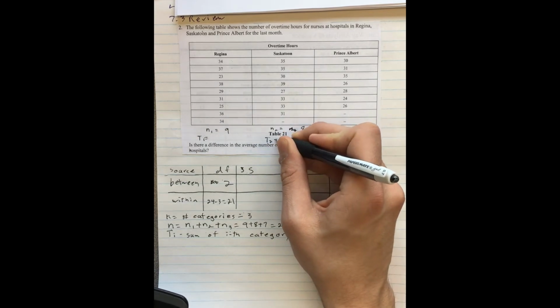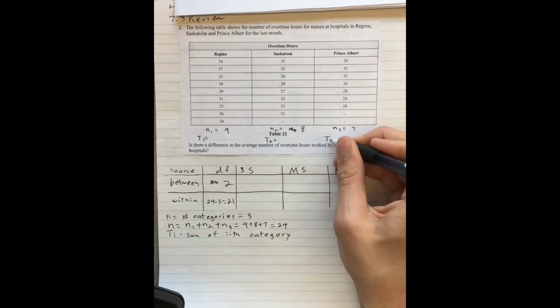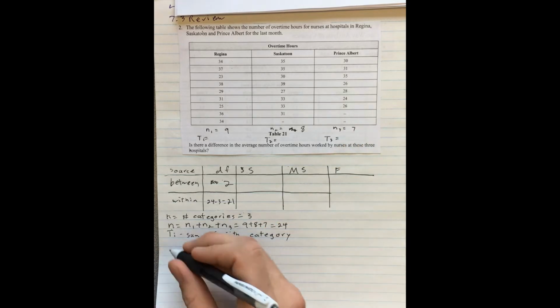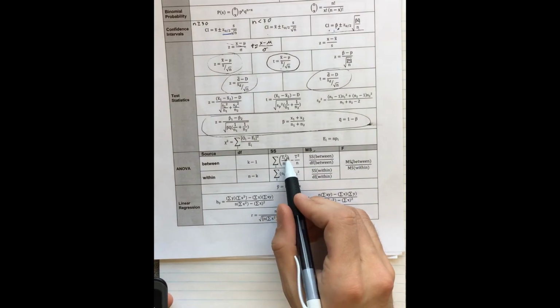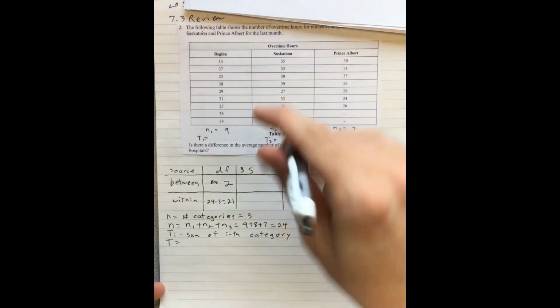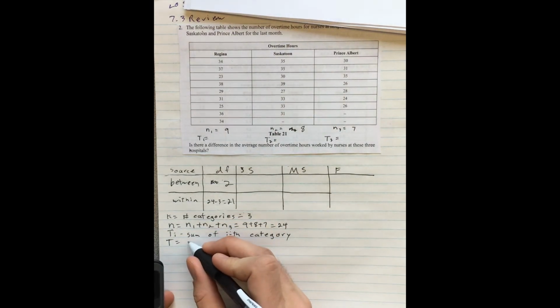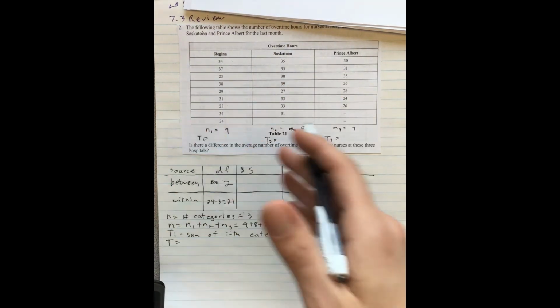T2 is the sum of Saskatoon. And T3 is the sum of Prince Albert. And then actually what T is, like that, because you'll notice that in here, we sum it all up and then we subtract off T squared over N. T itself is equal to, you know what, I recommend doing this table beforehand.